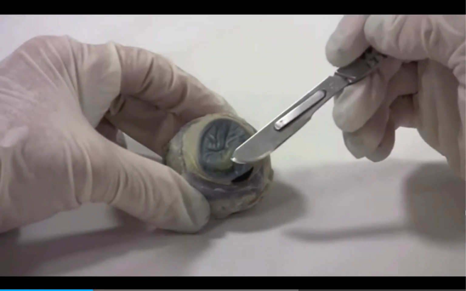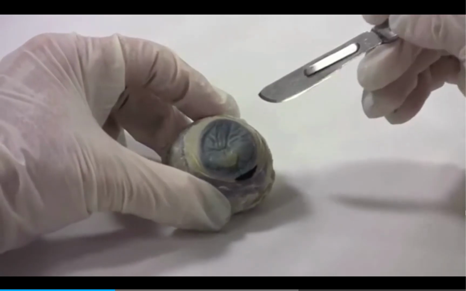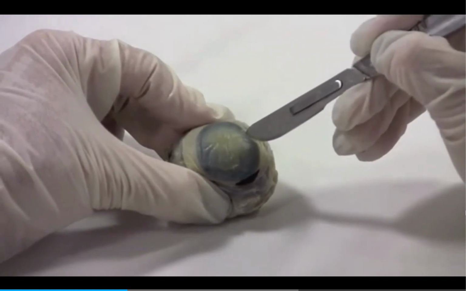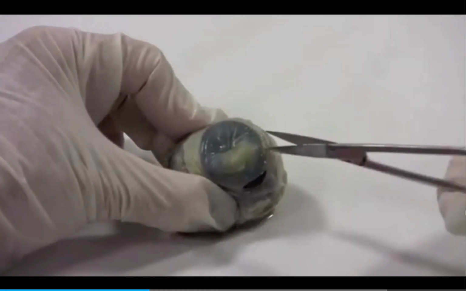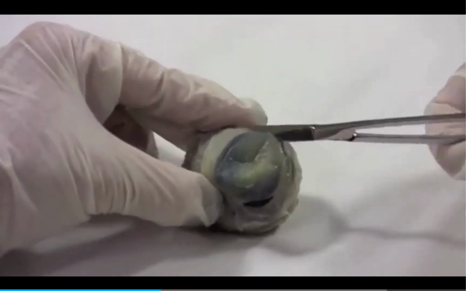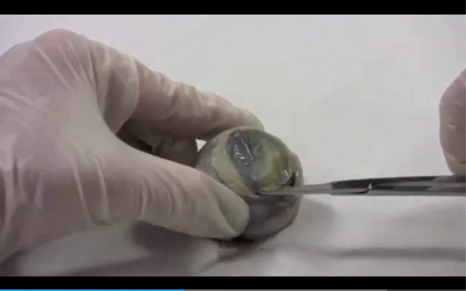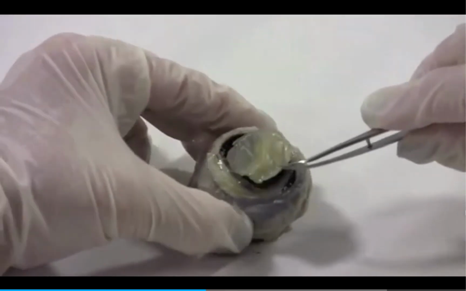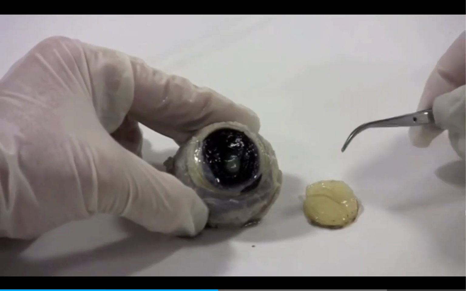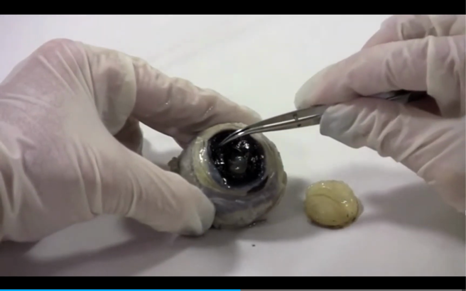Let's remove the cornea of the eye and look behind the cornea into the anterior chamber. You'll notice a clear watery fluid leaking out of the incision. This fluid is the aqueous humor, which fills the anterior segment. The anterior chamber is the space between the cornea and the iris.